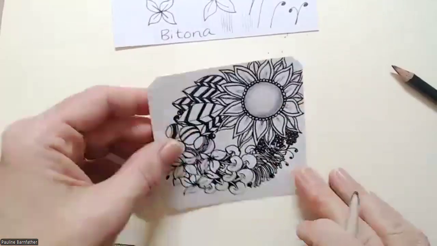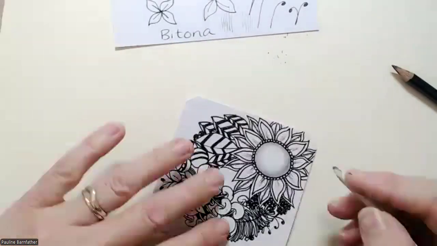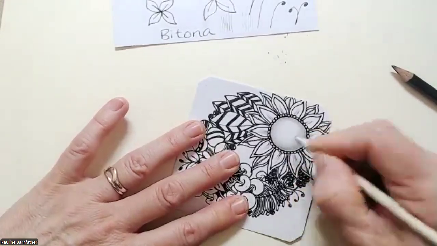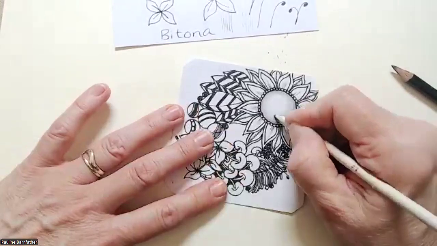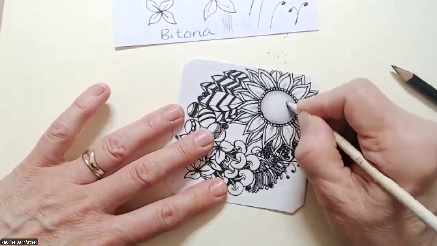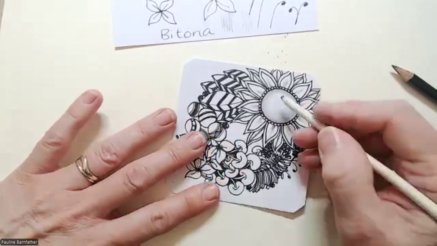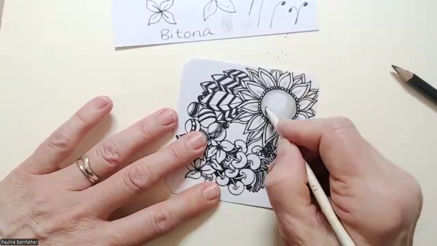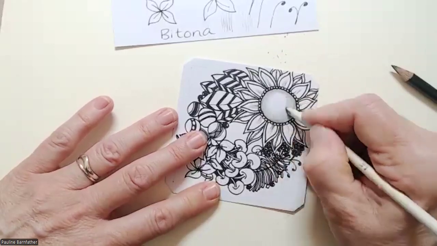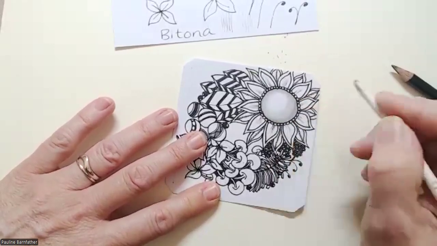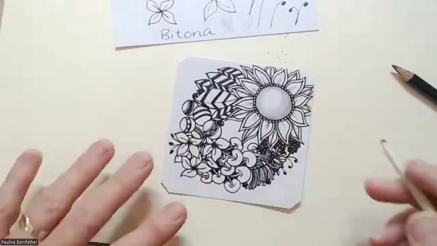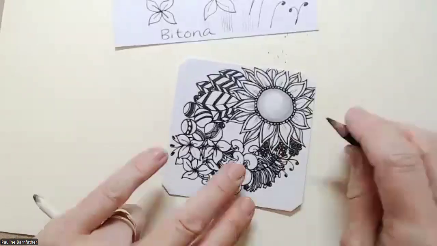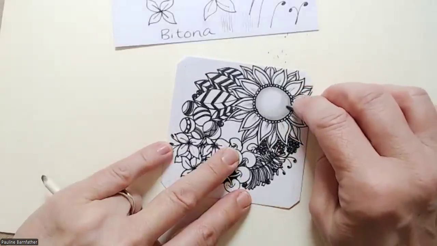And don't forget to hold it away from yourself as well, and you'll build up. So I'm going to be dark, and then I'm going to blend it a little bit lighter, and then I'm going into that white space where we've got the highlight. Okay, to create this gem, really, and make it look more dome-like.